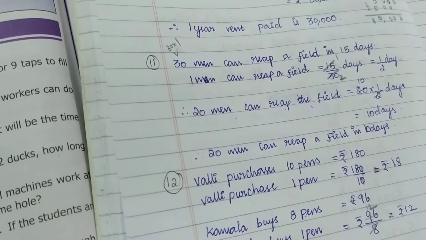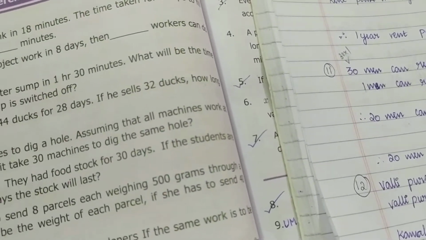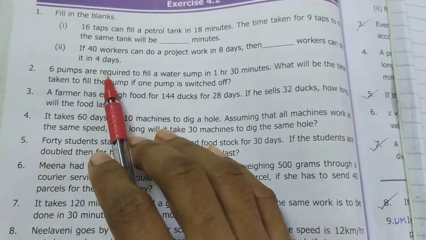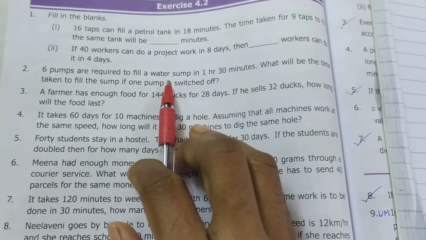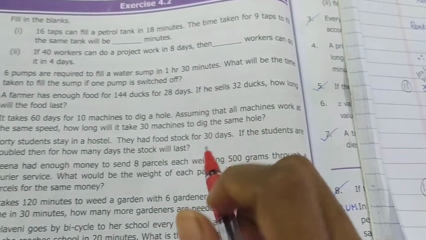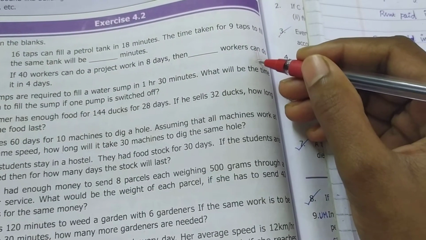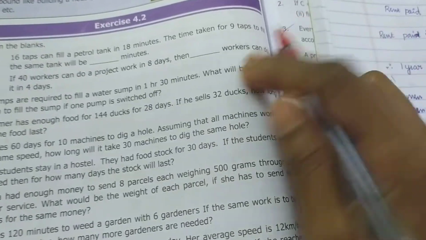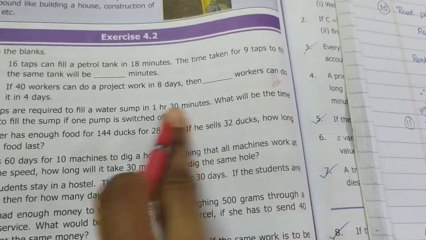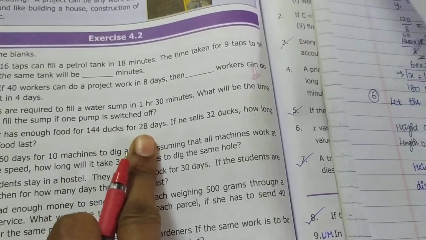80 workers to complete within 4 days. Then the sixth sum: 6 pumps are required to fill a water sump in 1 hour 30 minutes. Okay, we already did this in your project, right? We are having water tubes like that. That's a water tank. What will be the time taken to fill the sump if one pump is switched off?